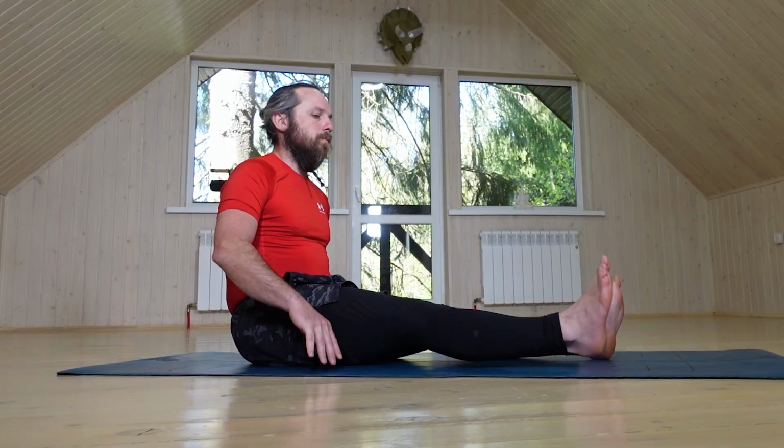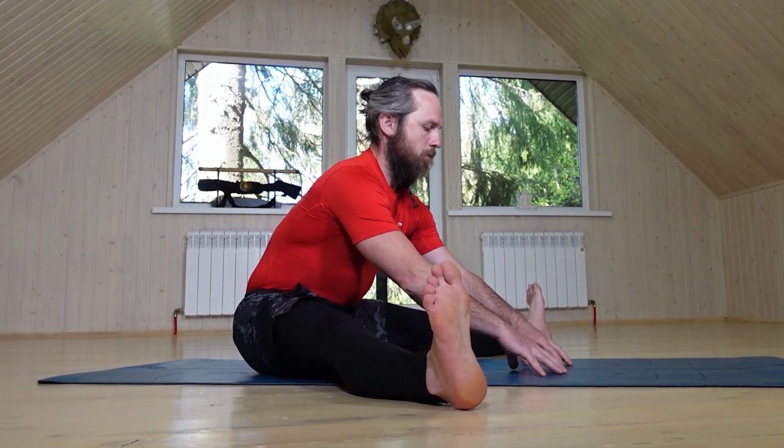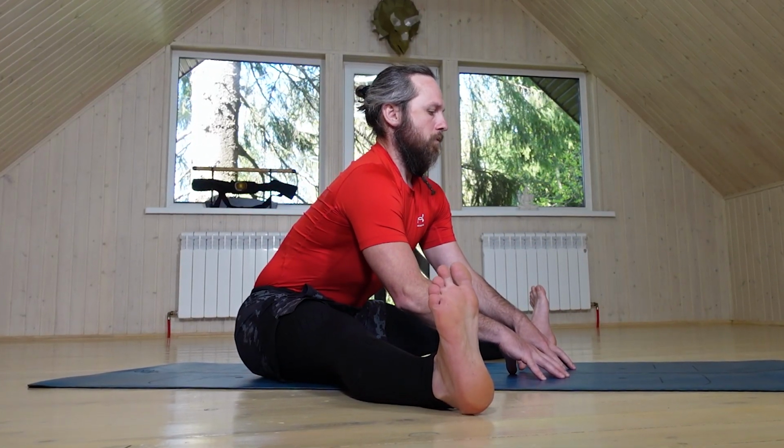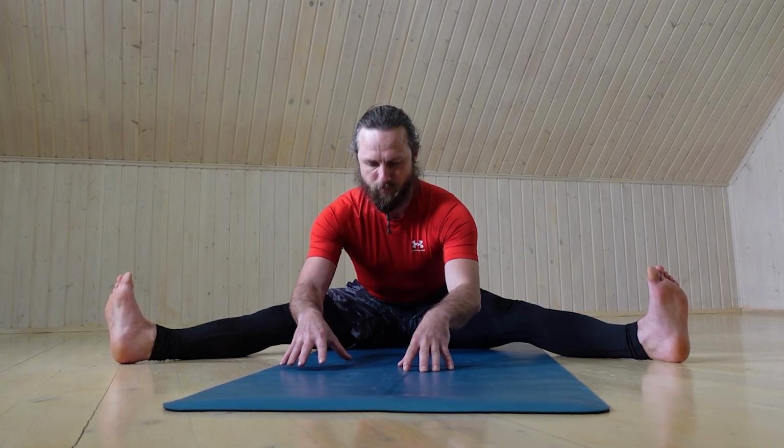The next exercise, which helps stretch the adductor muscles of the thigh, is performed while sitting. Spread your legs as wide as possible and place your hands in front of you. Without rounding your back, try to tilt your pelvis slightly forward, feeling the stretch in the inner thighs. Hold this position for 1 to 3 minutes.